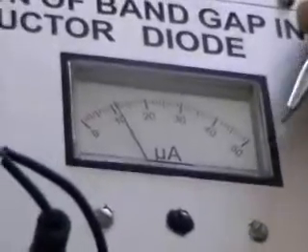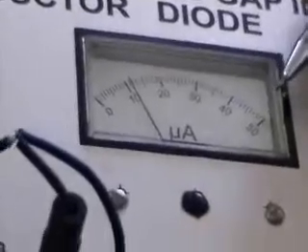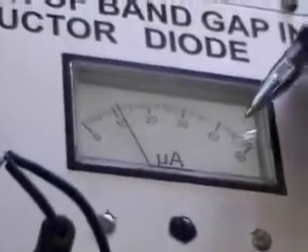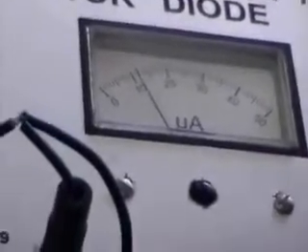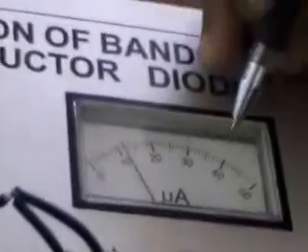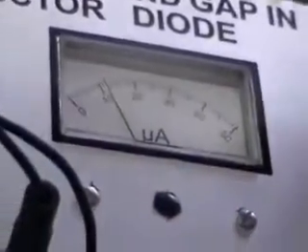And when the current starts dropping from near about 50, when it comes to 45, we record the temperature. Similarly, when it comes to 40, we record the temperature. So in steps of 5 microamps, as the current reduces, we record the temperature.